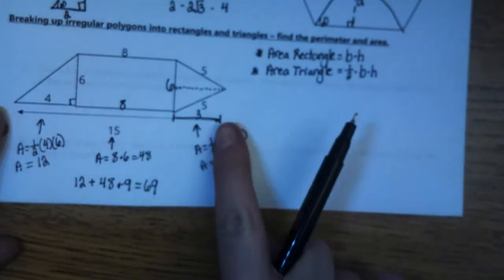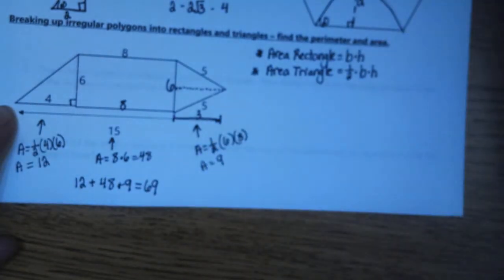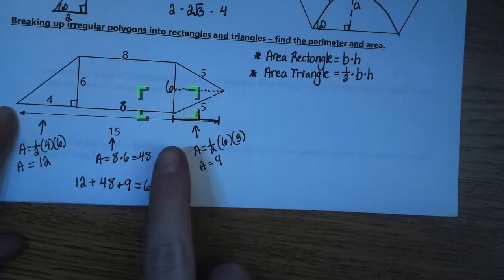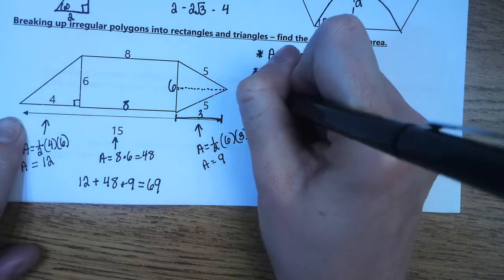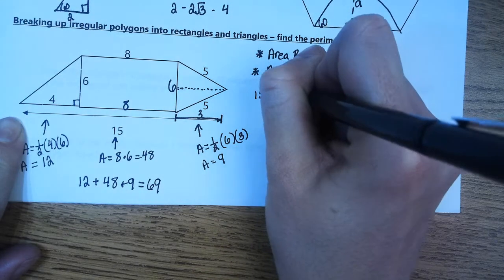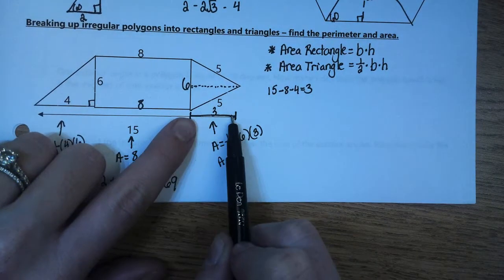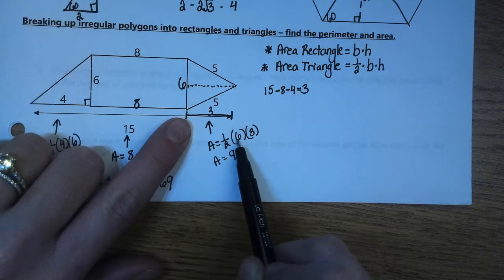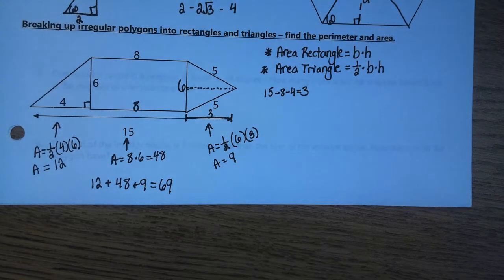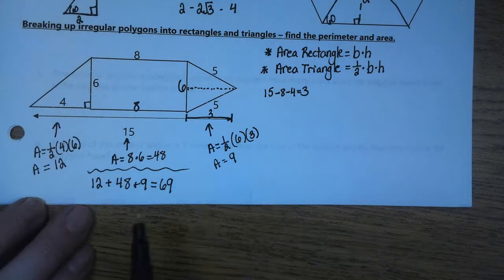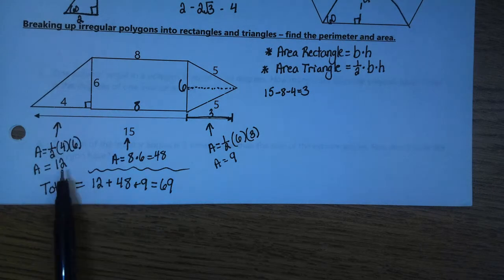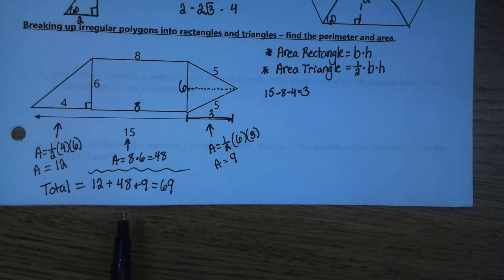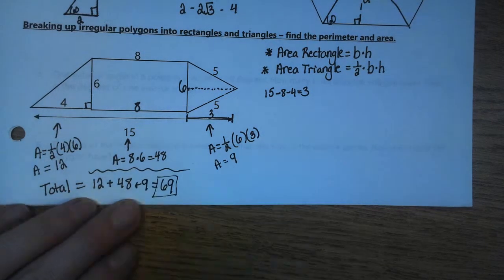We can use the fact that we know this whole thing is 15, and subtract off the 8 and the 4 to see what's left. So 15 minus 8 minus 4 gave me 3. So I knew that the height of this triangle was 3. So I do 1/2, 6 times 3, and I got 9. After that, the total area is equal to 12 plus 48 plus 9, and you get 69.